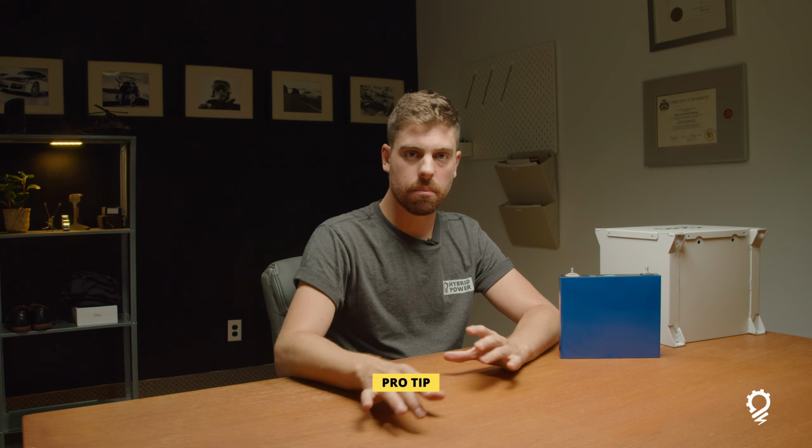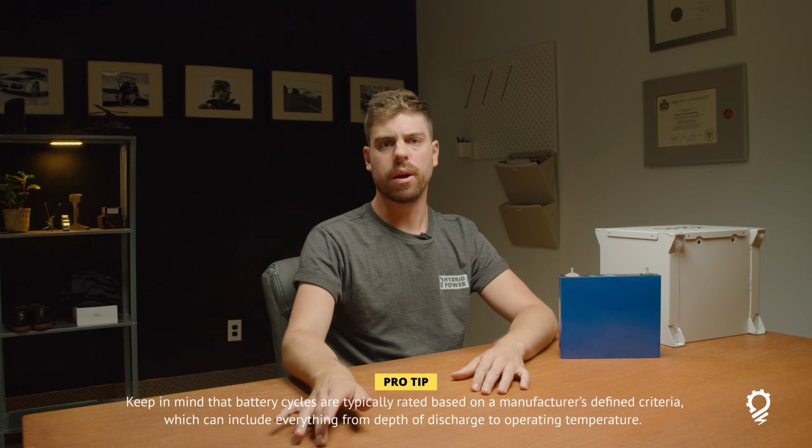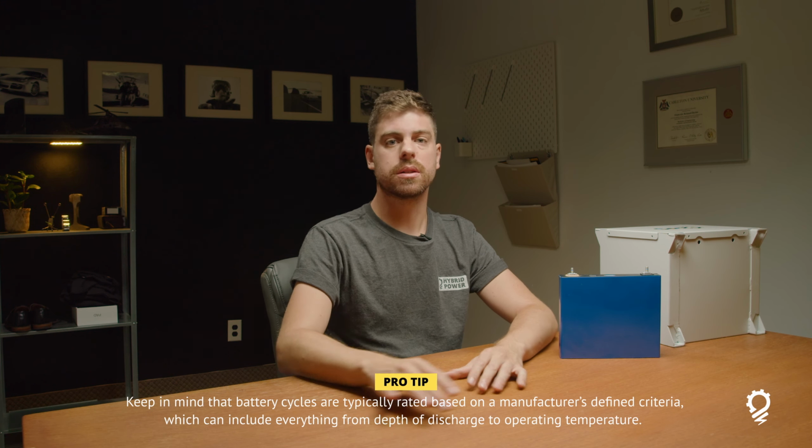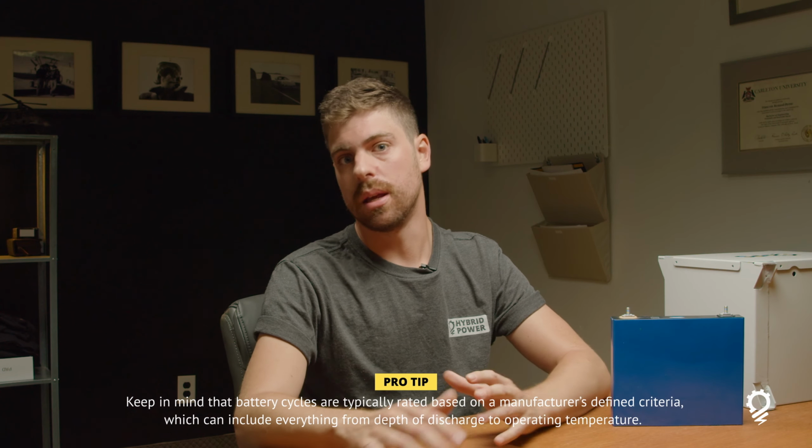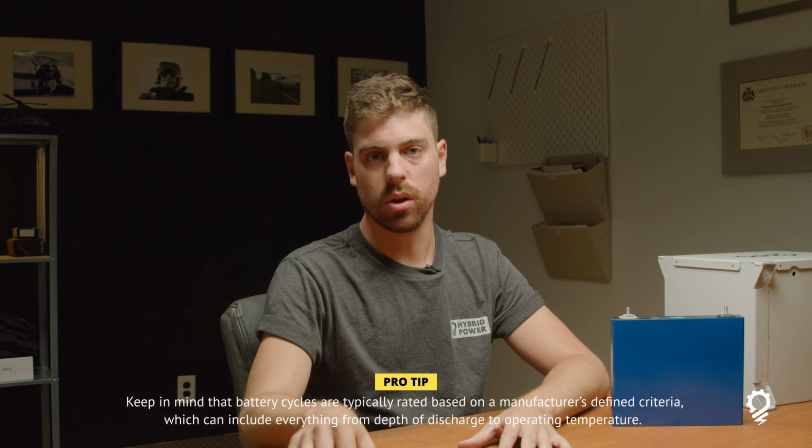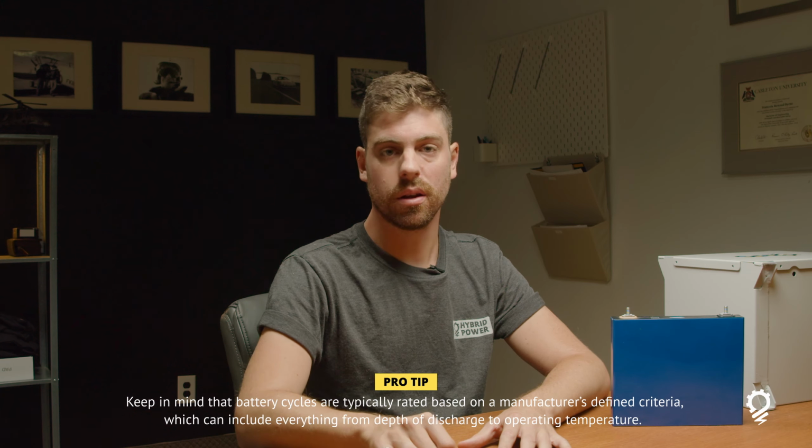Now remember, there are some little details to look into. What are they rating it for? Is it at 25 degrees Celsius? Is it a specific temperature? Is it to 80% depth of discharge? You're going to want to look into that as well, but remember that a cycle is a full charge and a full discharge.